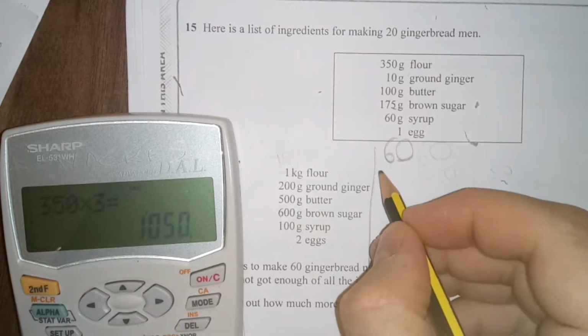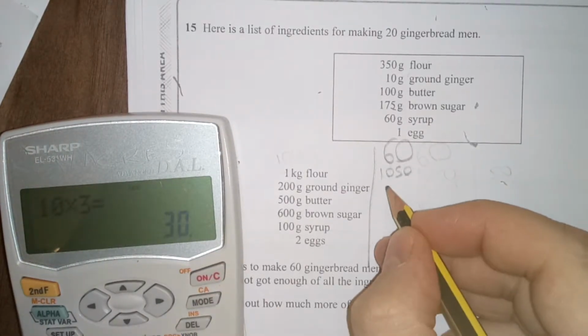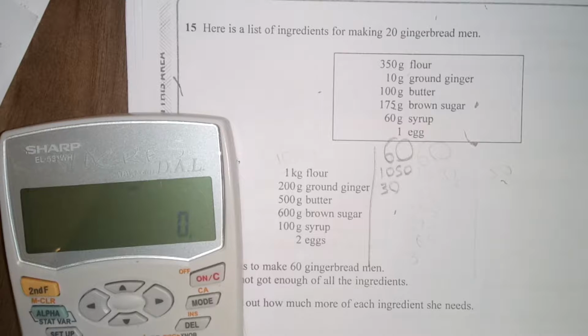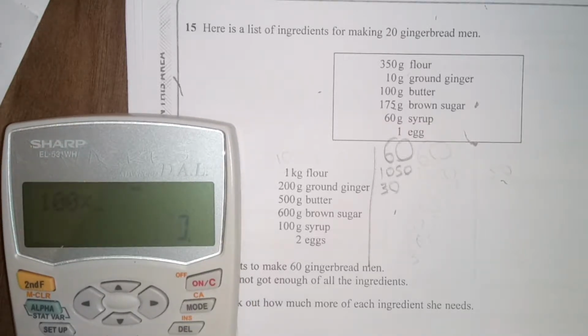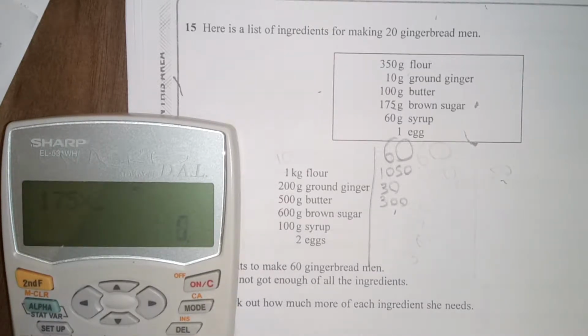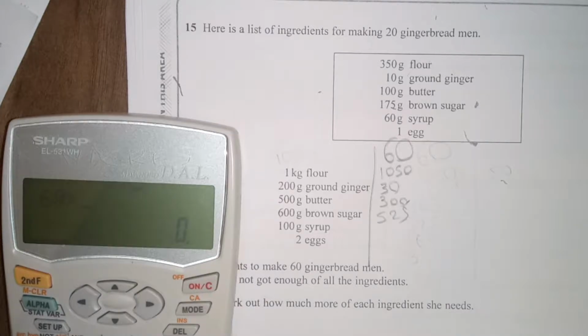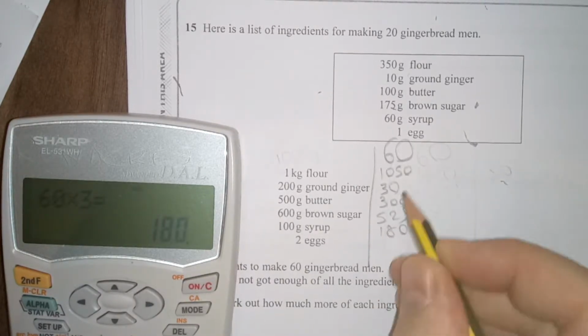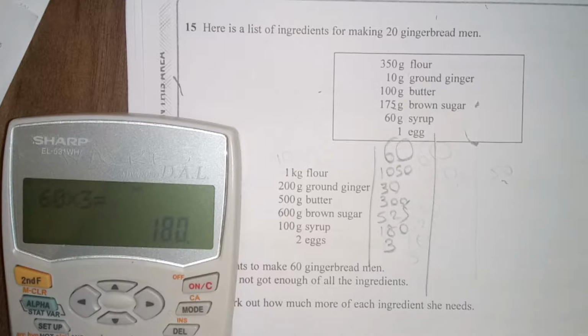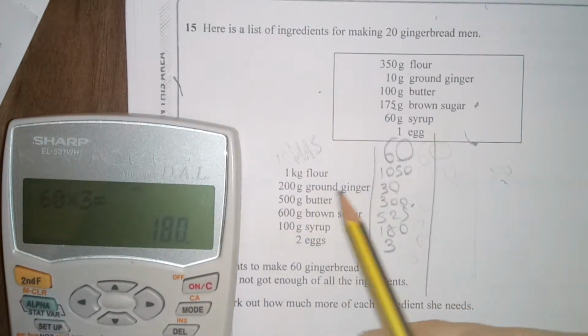350 times 3 is 1050. 10 times 3 is 30. 100 times 3 is 300. 175 times 3 is 525. 60 times 3 is 180. 1 times 3 is 3. Okay. Now, some of these ingredients she's got enough of, some of them she hasn't. Okay. So this is what she has. This is what she needs. So we need to work out the difference.